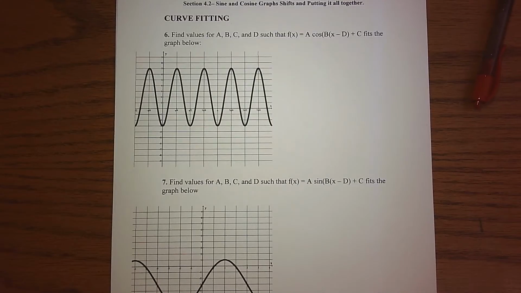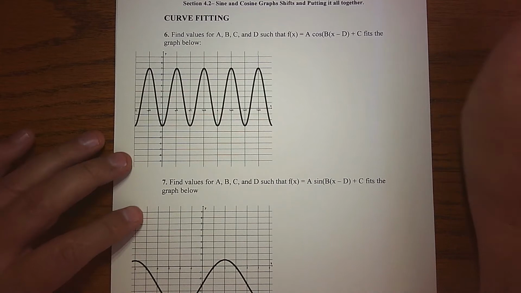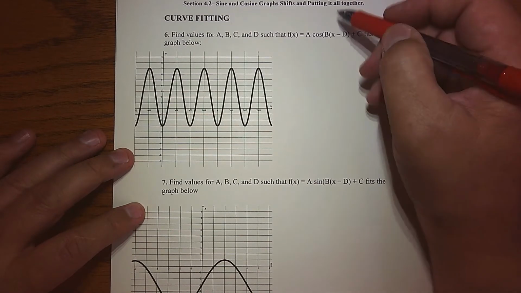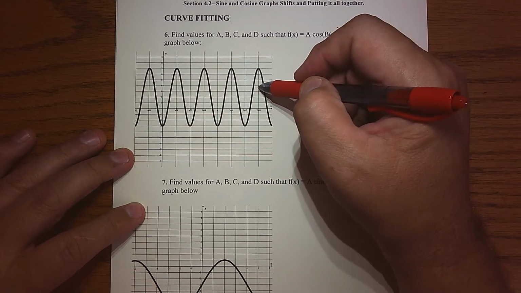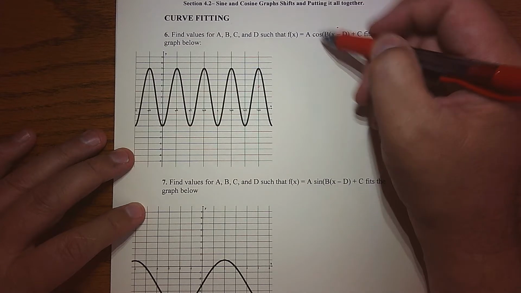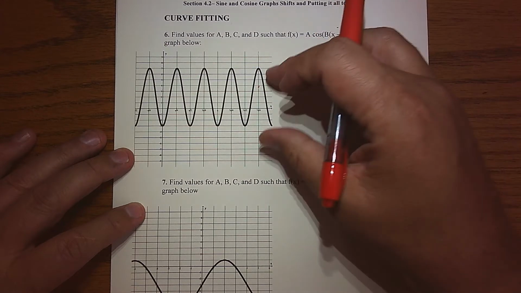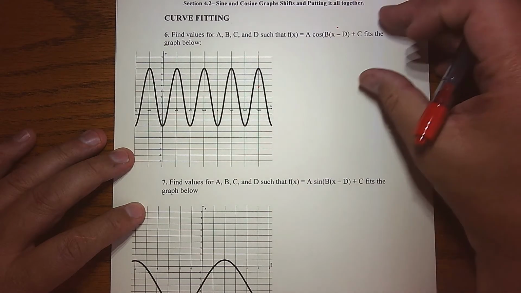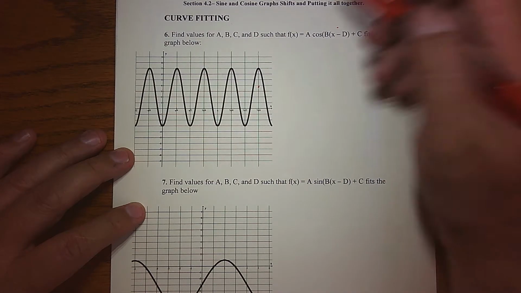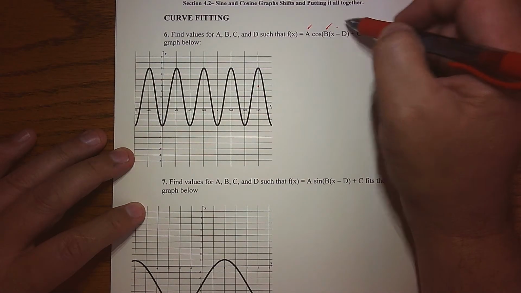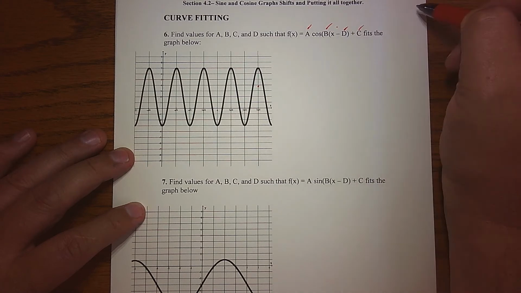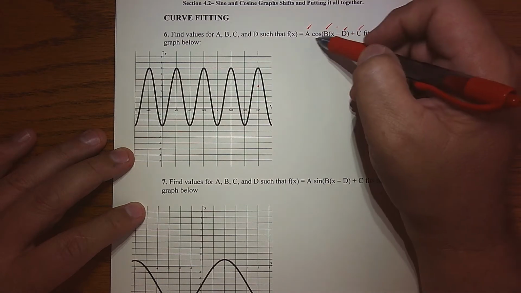Alright, you guys, so let's go ahead and reverse this process. What we're going to do now is, rather than getting given an equation and finding a graph from the equation, we're pretty much working in reverse. You already have a picture, and we've got to find the equation that fits that. So essentially we've got to find A, B, D, and C, and then use our knowledge of cosine.